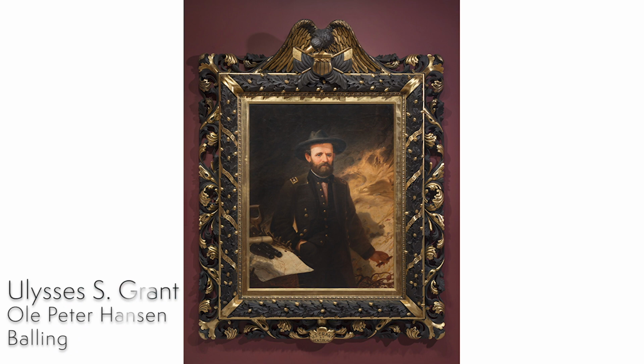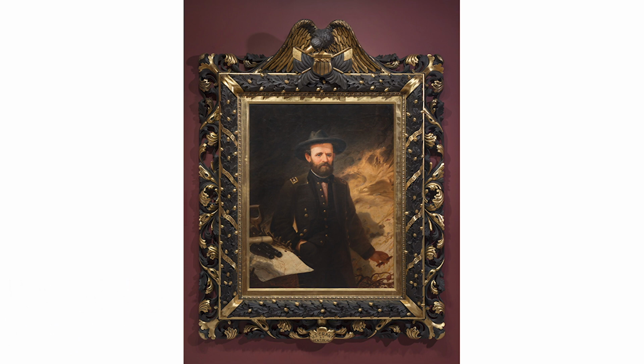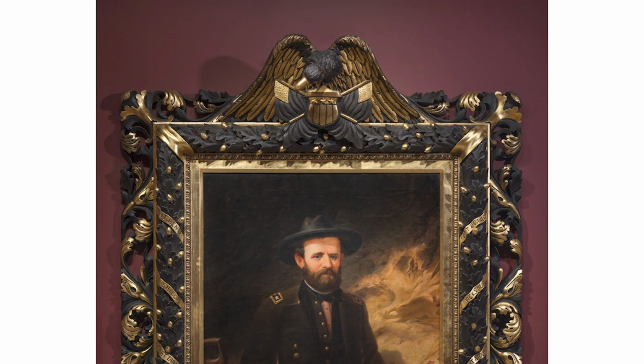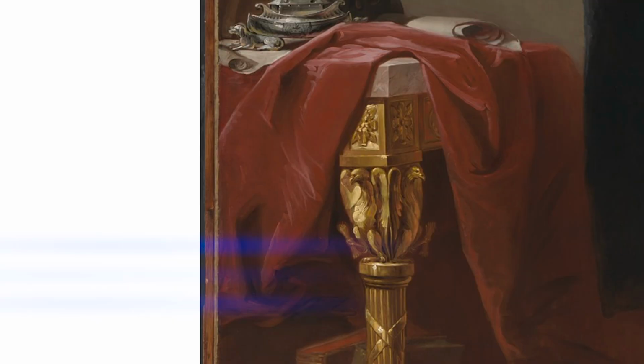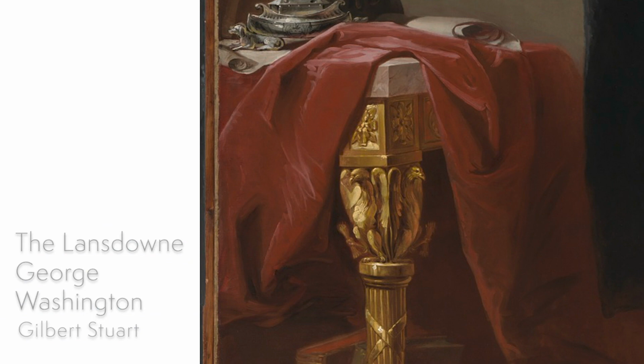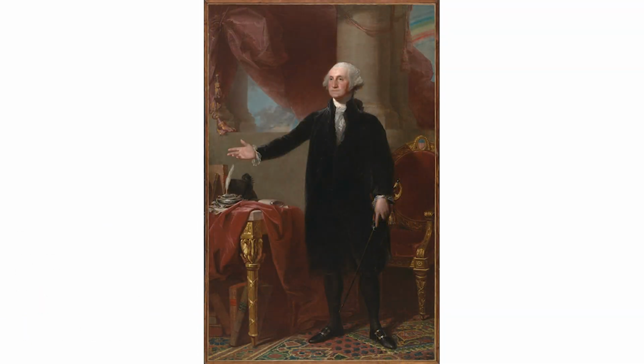The bald eagle is found on the frame of this Ulysses S. Grant portrait. The eagle here is looking down over Grant in all of his Civil War triumphs. And notice these two eagles on the table leg of the Lansdowne portrait.